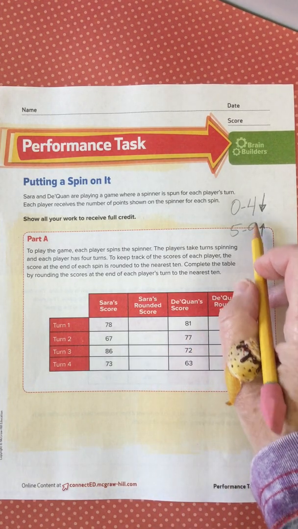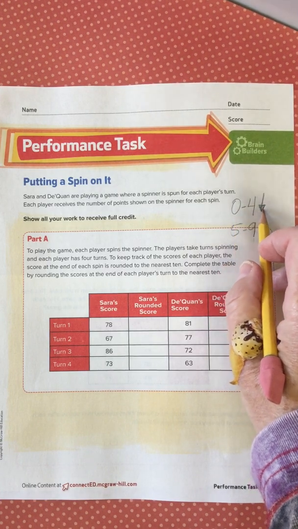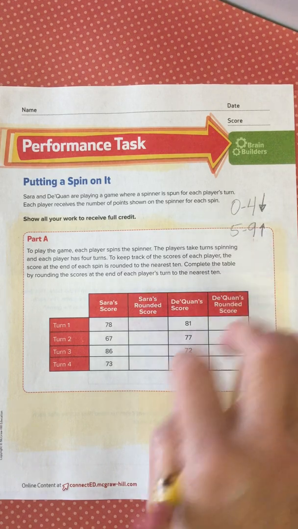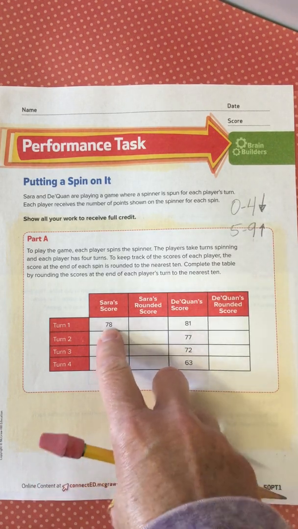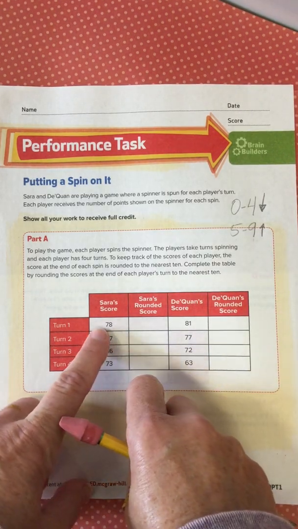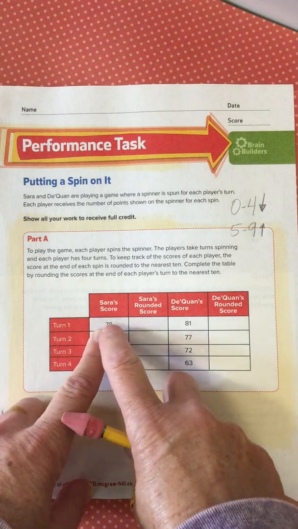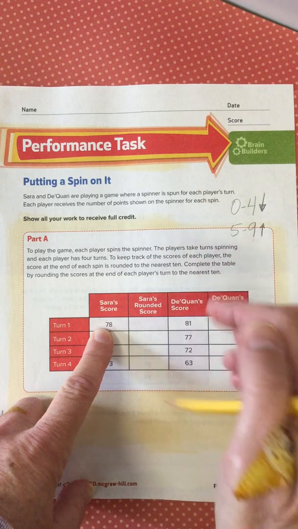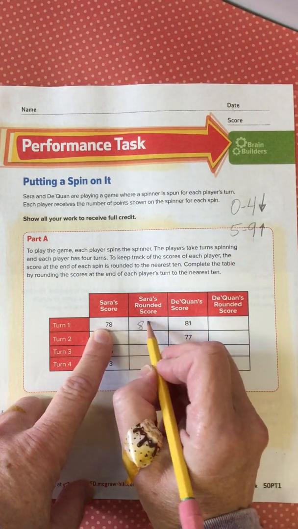So I wrote my tool up here that 0 to 4 I stay down at a 10, and 5 to 9 I'm going to go up. So Sarah's first turn, she gets a 78. So I look at the 7 and then the number right next to it, the 8, and that tells me to go up to 80. Okay.